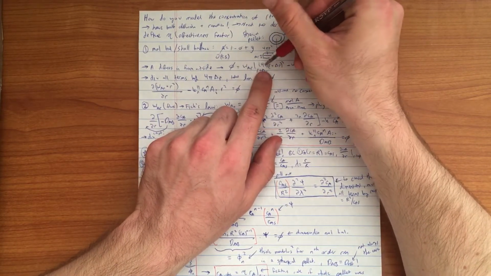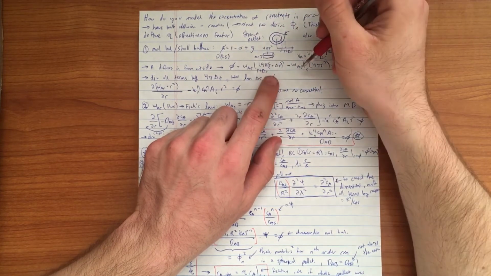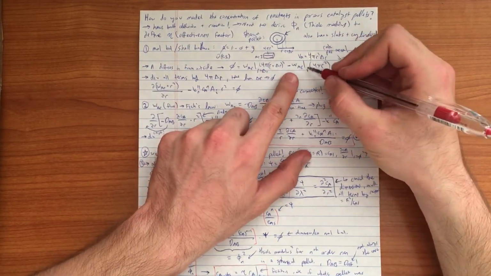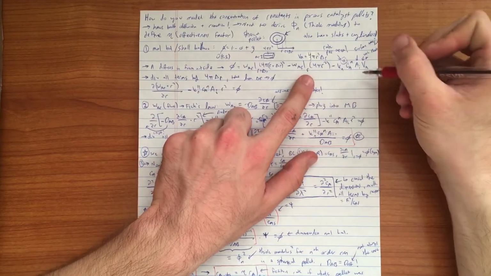So our outermost shell will have an area of 4π times (r plus delta r) squared. And then coming out of our control volume, we will have a flux of W_Ar evaluated at r, and then again times the area.